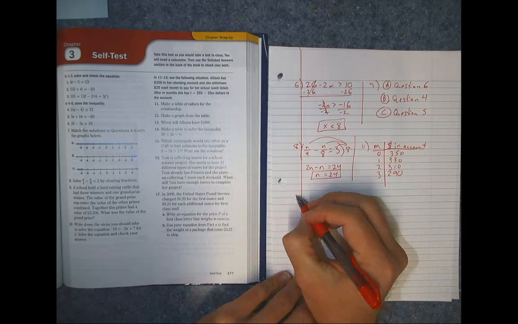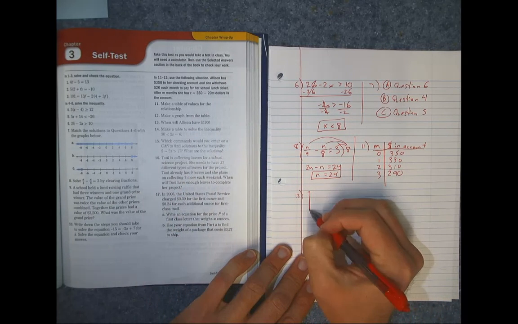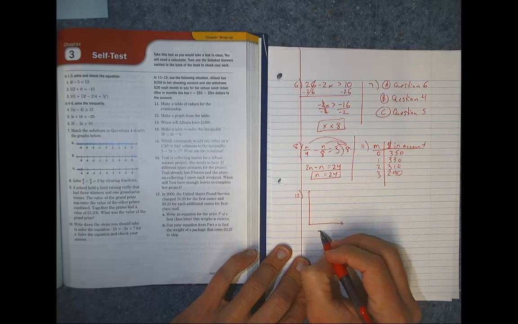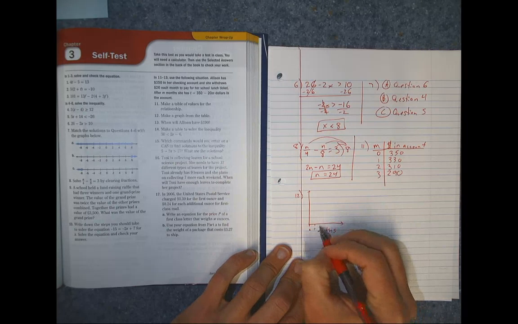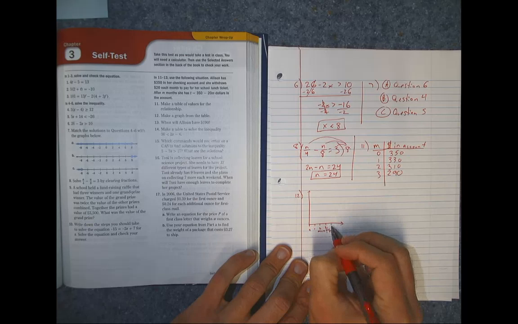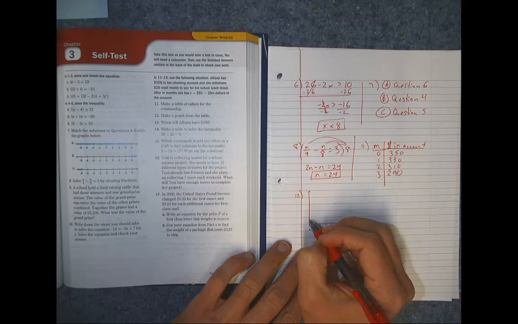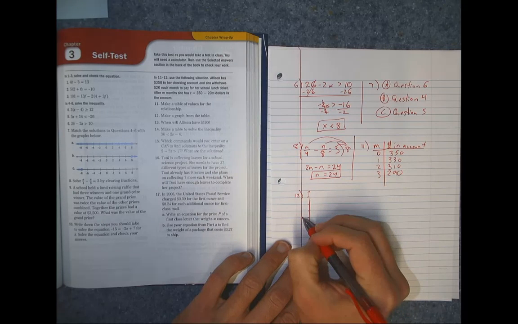And I'm going to go to number 12. Make a graph from your table. So time goes across the bottom. So we're going to start with 0, 1, 2, 3. And we got to start with 350. So I'm going to count by hundreds.